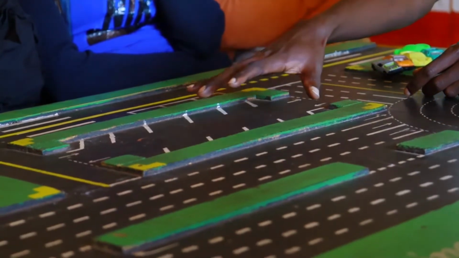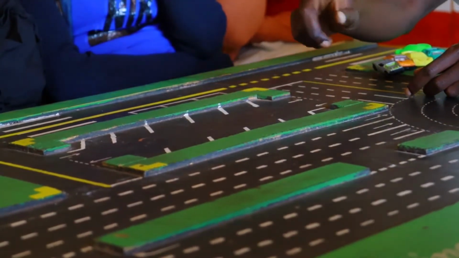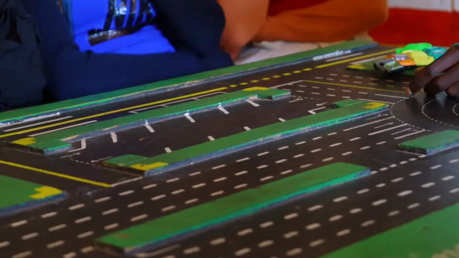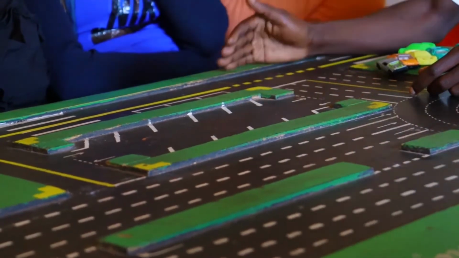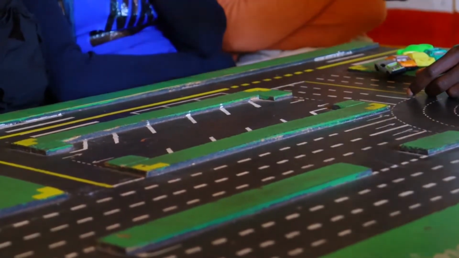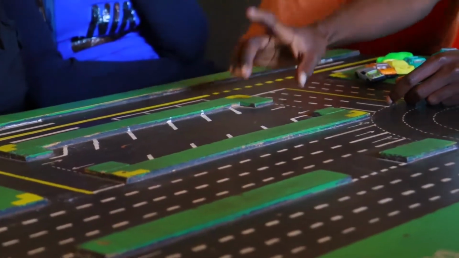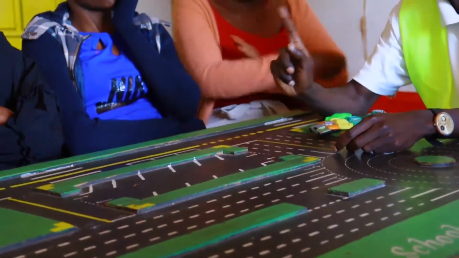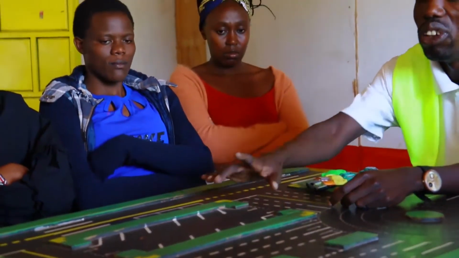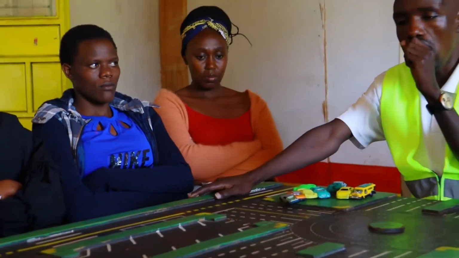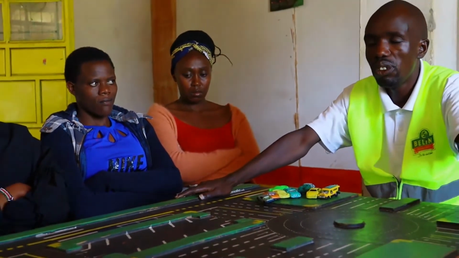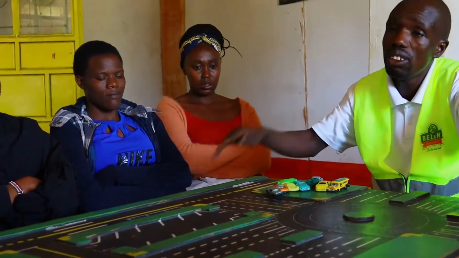Because this parking zone is controlled, it means that you cannot park the way you want, the way you like. You cannot park anywhere and anyhow. So it has rules that must be followed. Rule number one, we only park saloon cars. Are we together? We only park saloon cars.